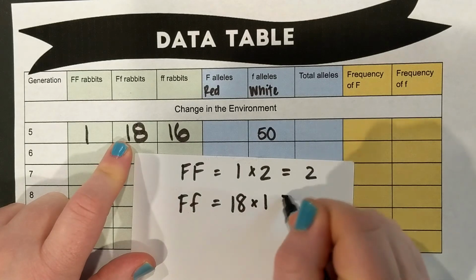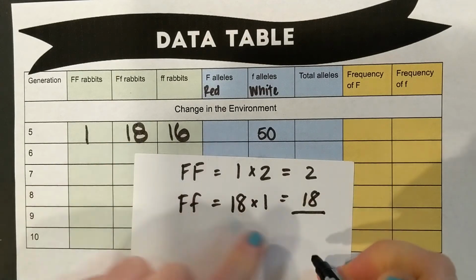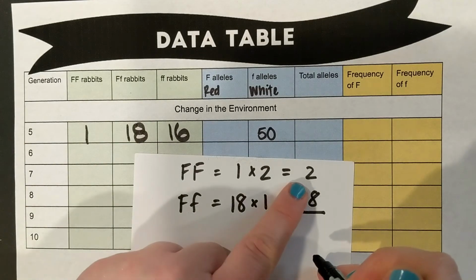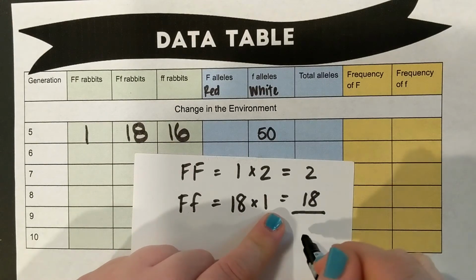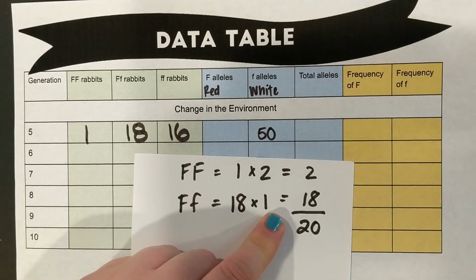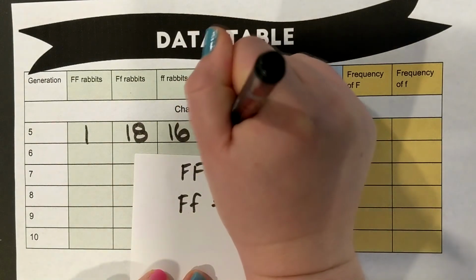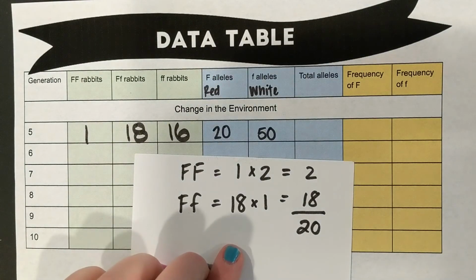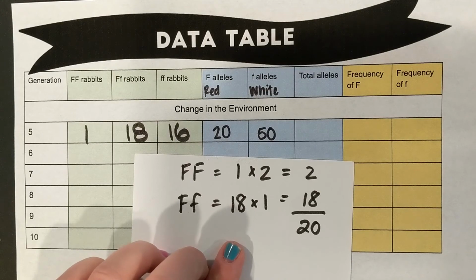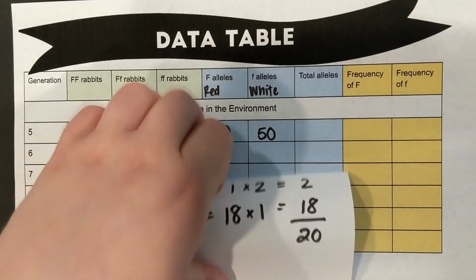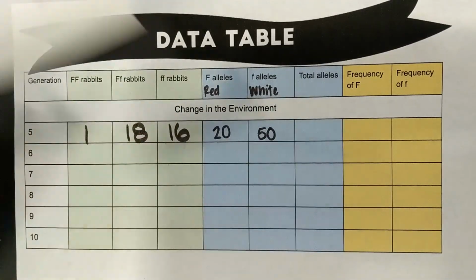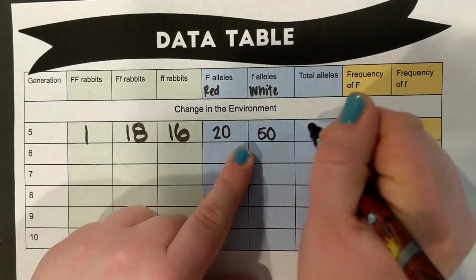So that's 18. So we have 18 reds there, and we have 2 reds here, and you just add them. So we had 20 red. If you understand this, you can do that math. It's pretty simple. Or just go back to the video and count how many red beans there are. So we've got 50 white and 20 red. So the total is 70.